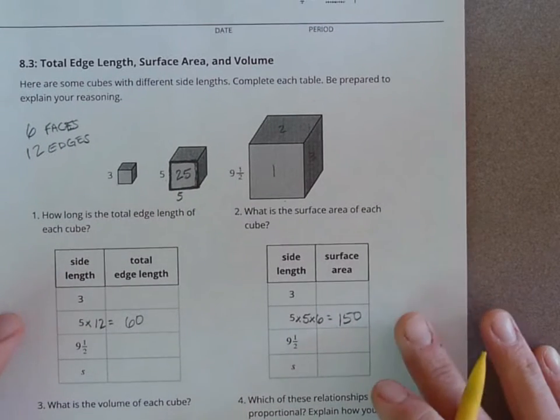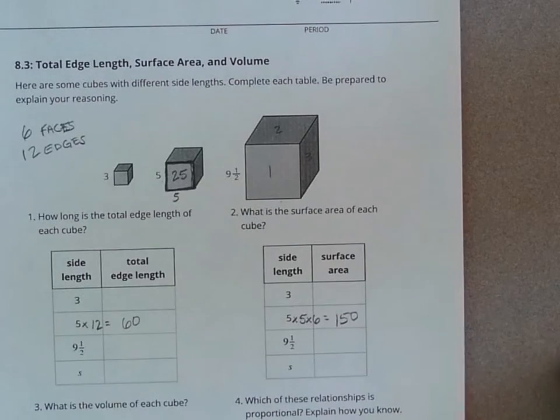Okay, so I did the first for you guys. Now I want you guys on your own to fill in the rest of these tables. Okay, ready, set, go. So again, be careful when you're finding surface area. You got to find the area of one face first, and then multiply it by all the faces, by 6, because there are 6 faces.